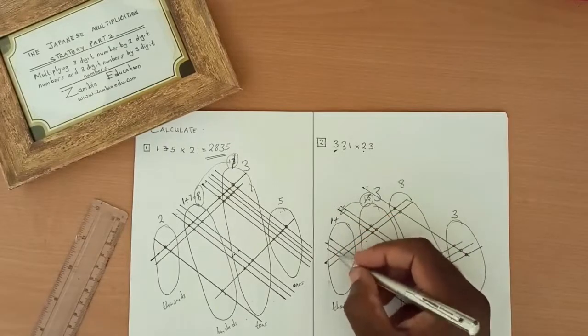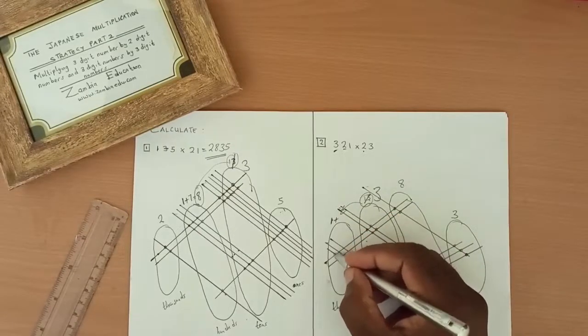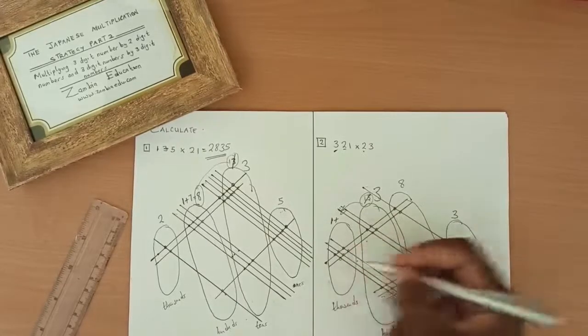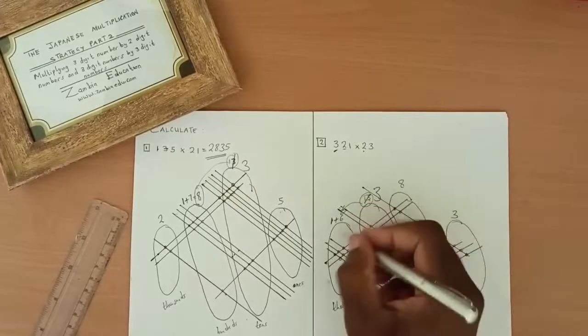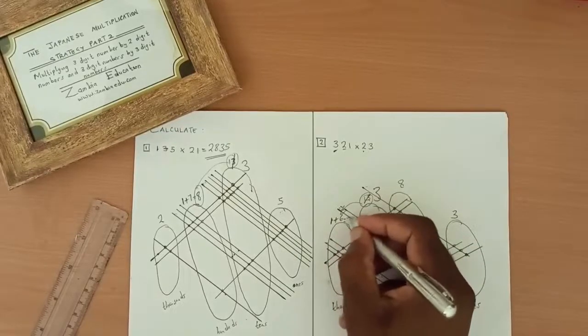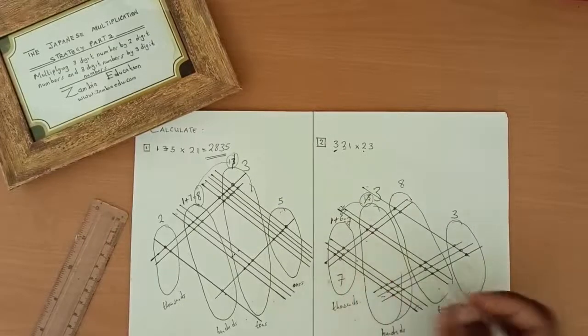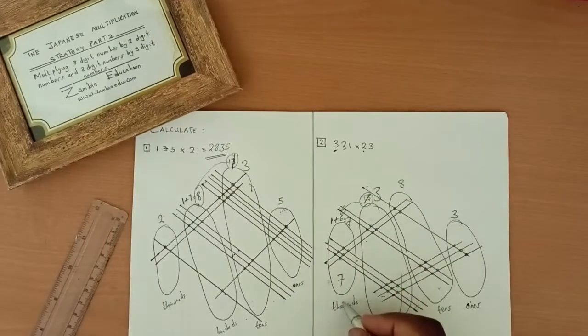Let us count the line crossings here. We have 1, 2, 3, 4, 5, 6. So you have a 6 there. So 1 plus 6 is equal to 7. So under the thousands, we have a 7.